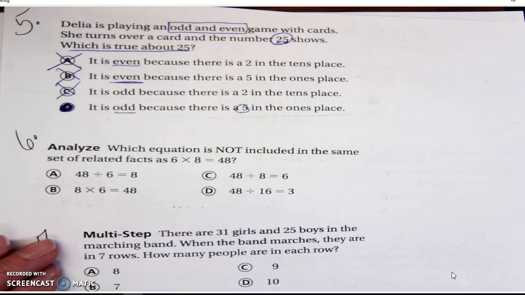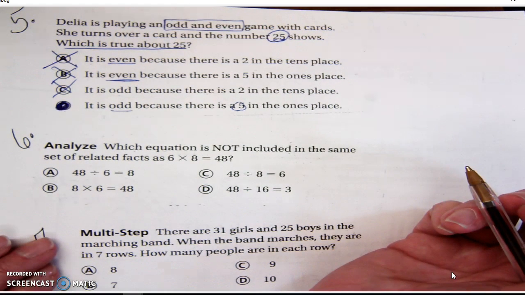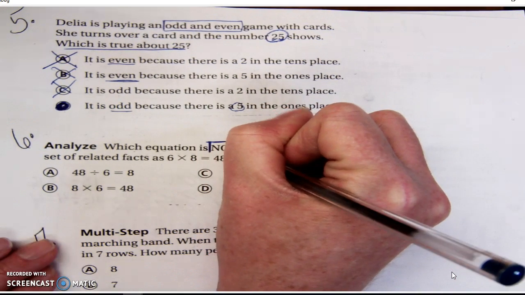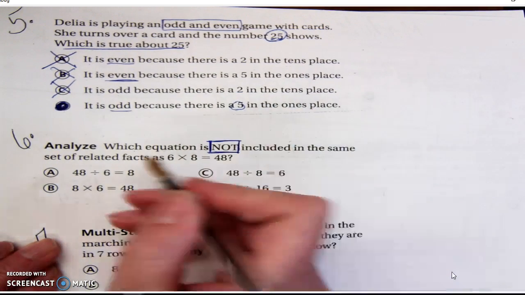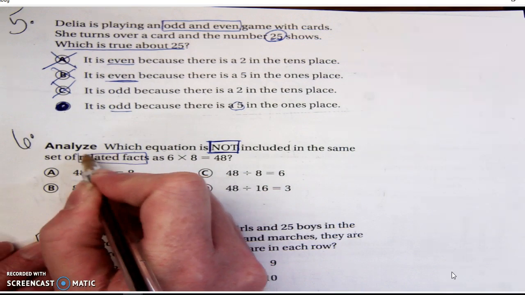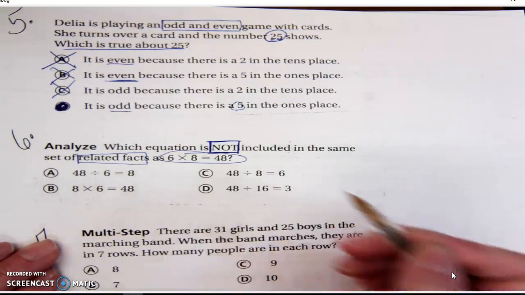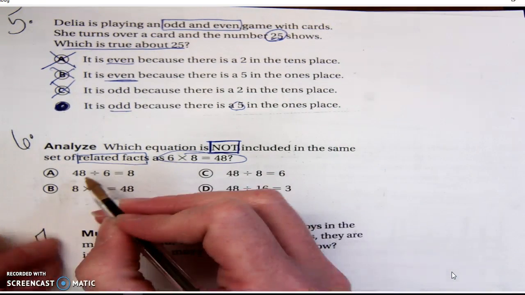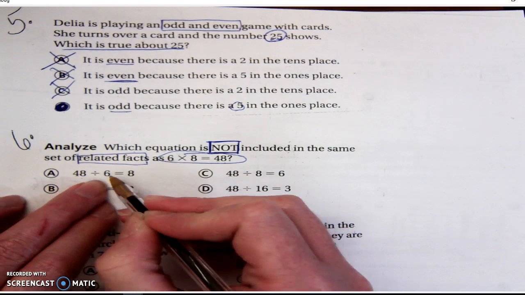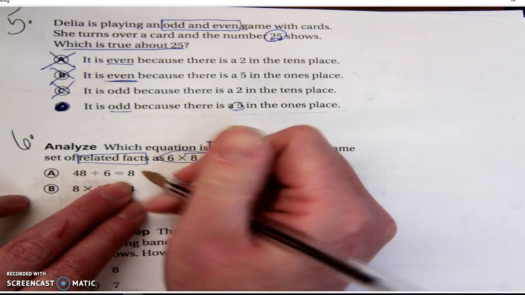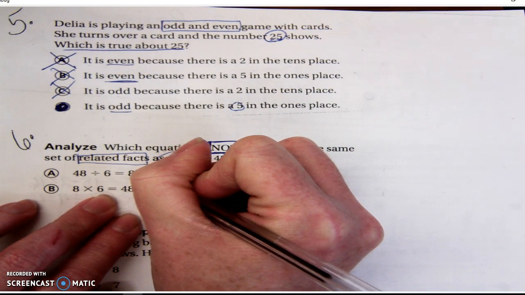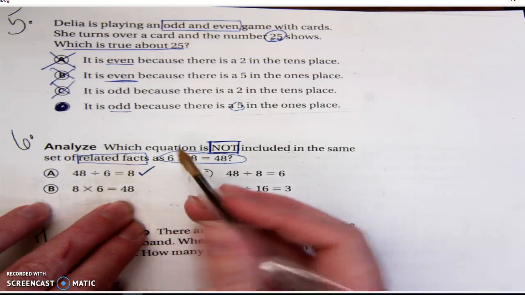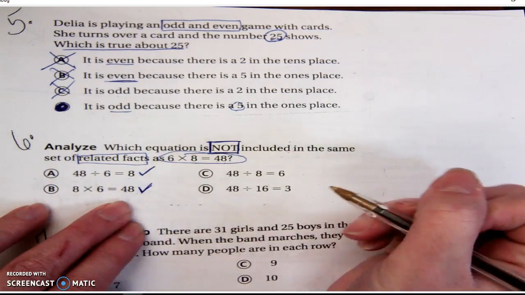Number 6, which equation is not included in the same set of related facts as 6 times 8 equals 48? Okay, important words here: not included in the same set of related facts, our fact family. 6 times 8 is 48. So I know it's going to have these same family members here. A has 48 divided by 6 equals 8. That would be in the same family. And I've got 8 times 6 is 48. Yep, they just used the commutative property and switched those two factors.